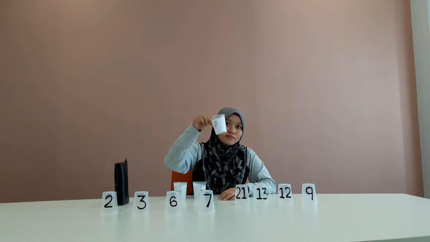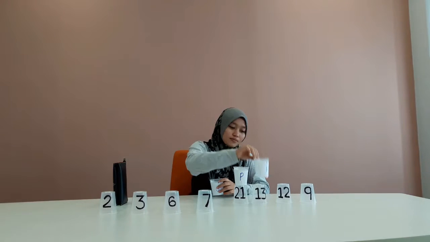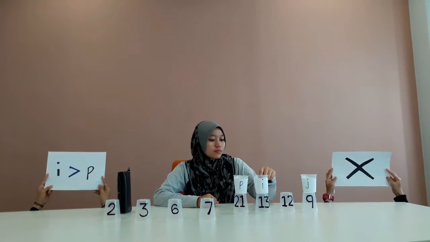And now to the unsorted elements, p is 21, i is 13, 9 is j. So now we want to find i, elements bigger than p. So 13 is not bigger than p, so we move to the right. Now 12 is also not bigger than p, so we move again.